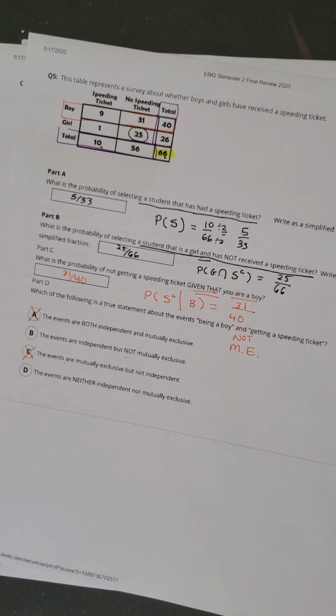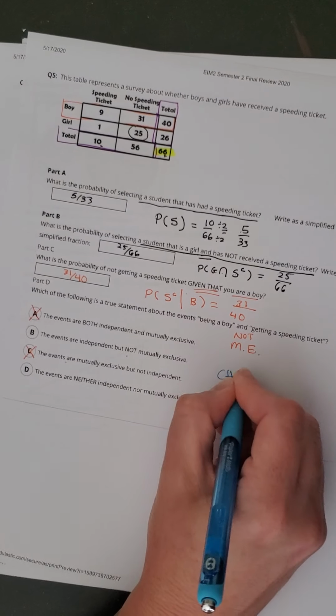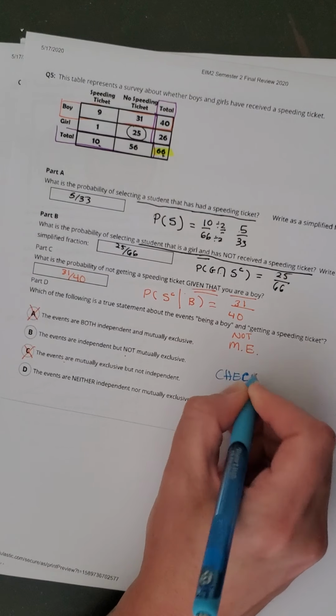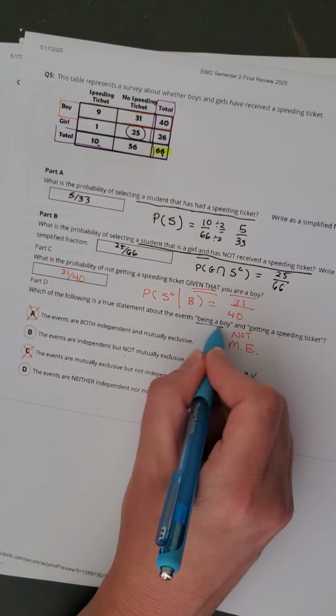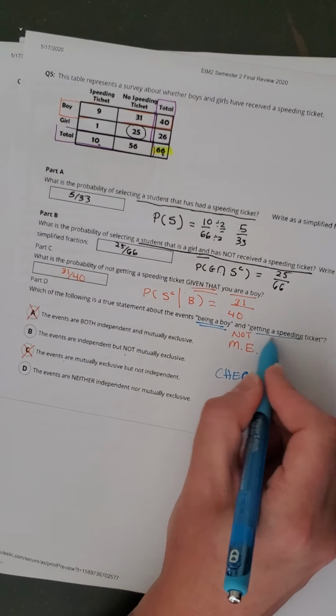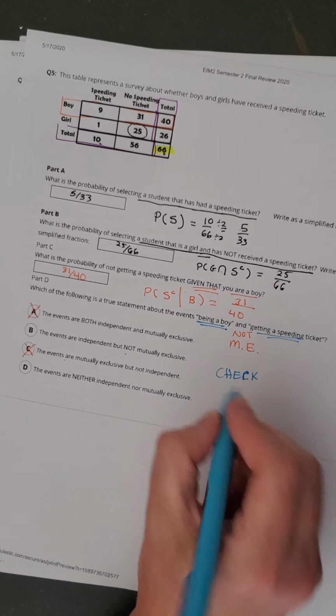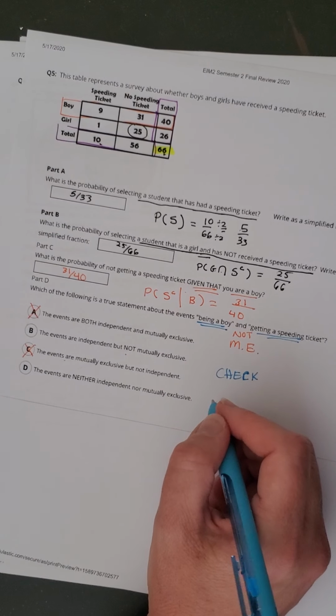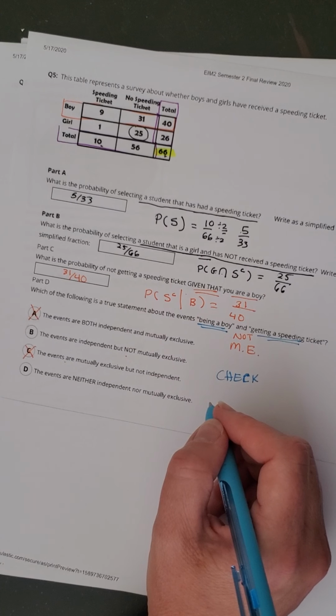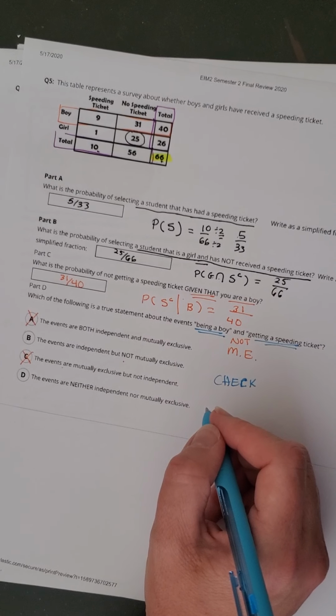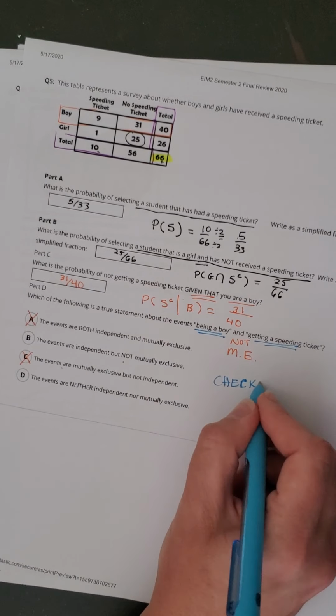Now we need to check: is the probability of being a boy and getting a speeding ticket an independent event? I would say they're not independent. I would think boys are more likely to get speeding tickets because they're a little riskier, but we have to check mathematically.